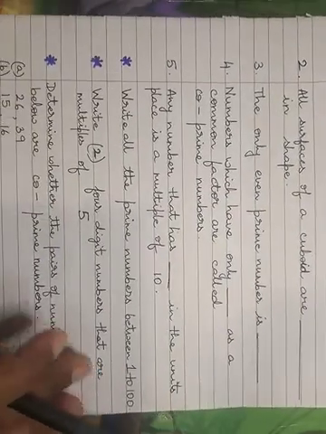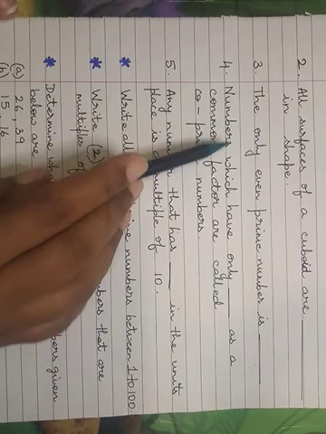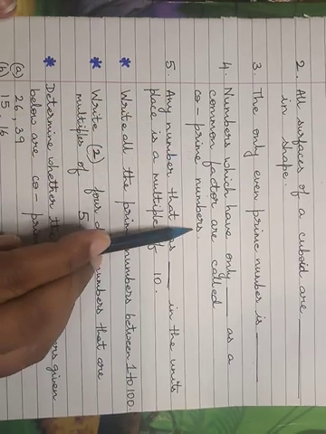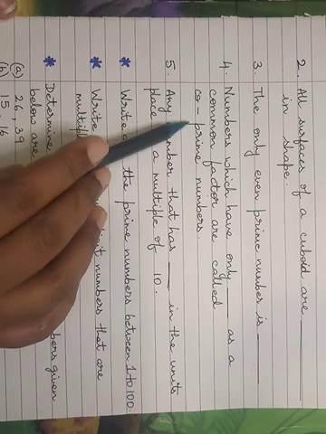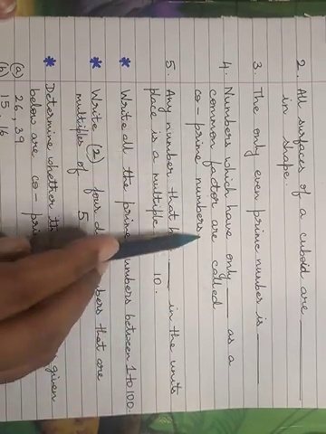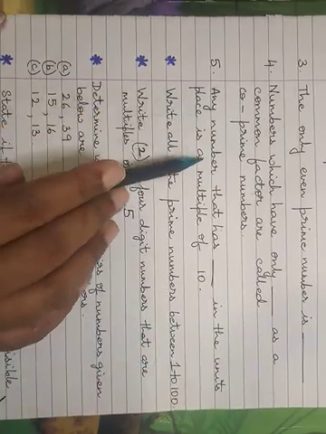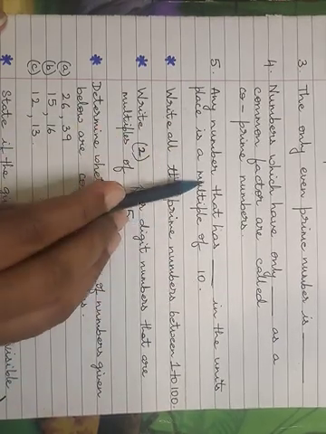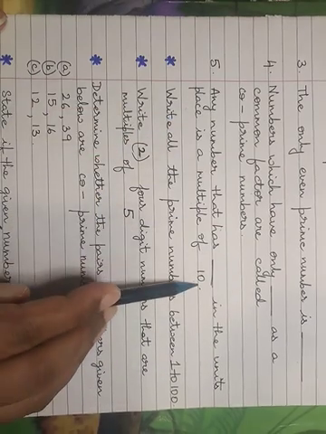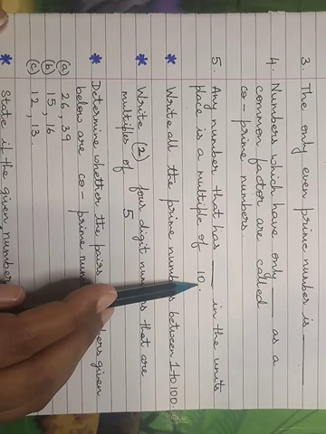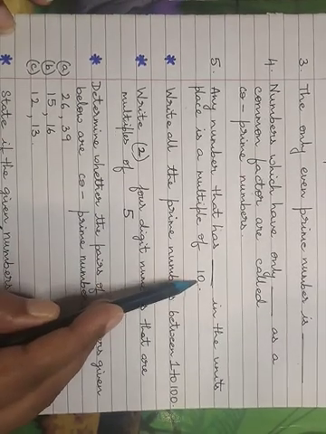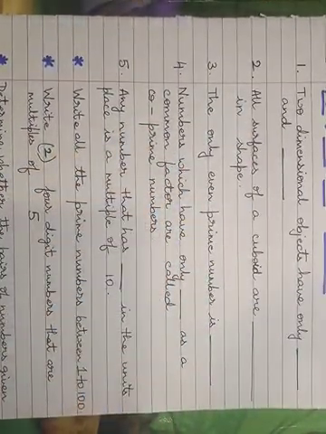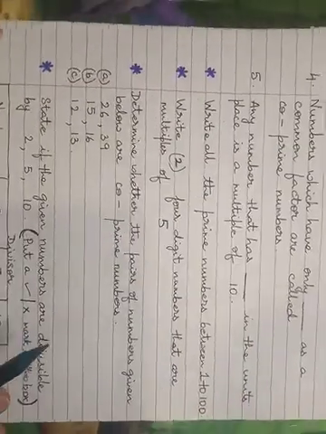We move on to fill in the blank, question number 4. Numbers which have only dash as a common factor are called co-prime numbers. Next one. Any number that has dash in the units place is a multiple of 10. Which number should be in the units place for that number to be a multiple of 10? Think of that. You will, in this manner, write the answers of the fill in the blanks. We move on to the next question.